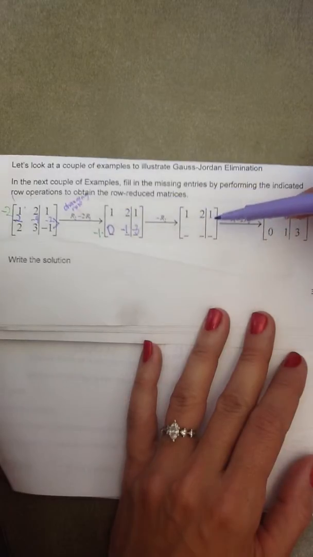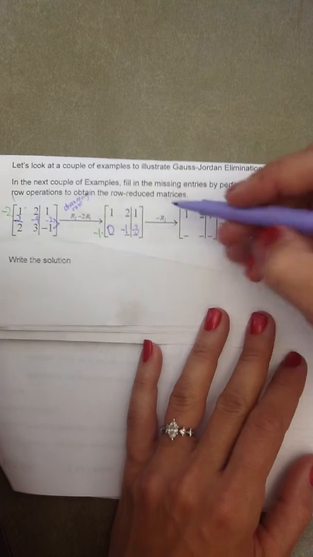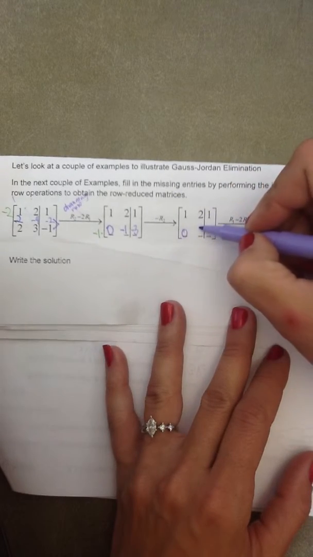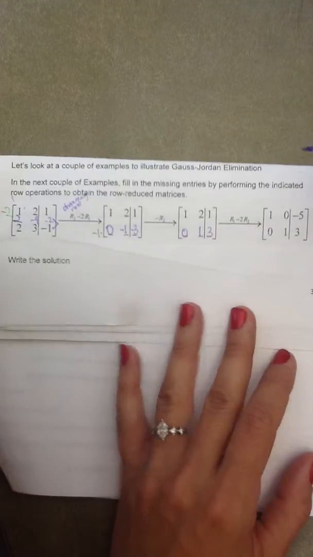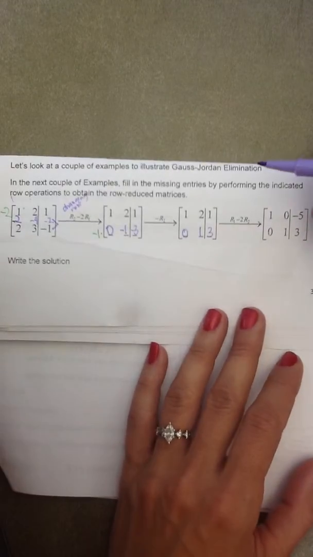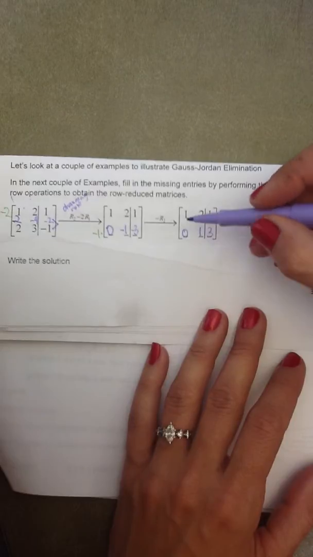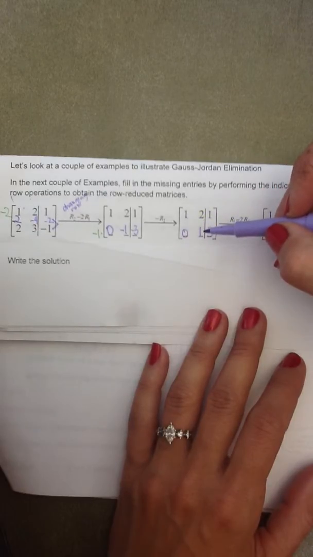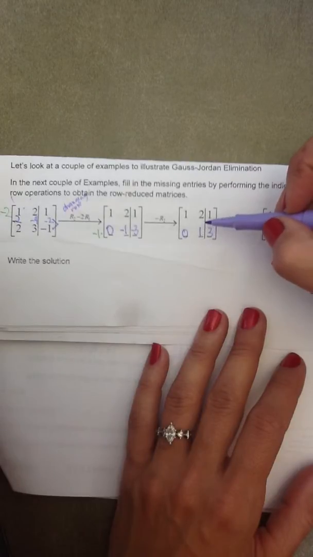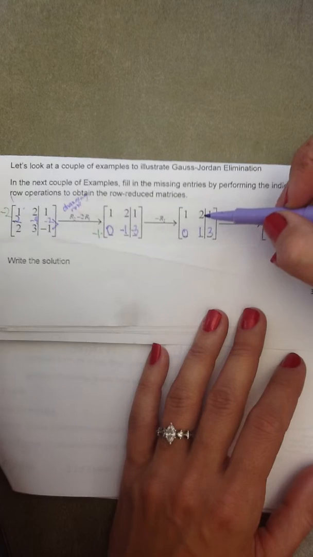Row 1 remains unchanged still. You see it's just copied over here. But row 2 values all change signs. So row 2 becomes 0, 1, 3. Now the last thing I can see is I've got my first column dealt with, got the next element on my principal diagonal changed to a 1. So all I have left to do is change this 2 to a 0.